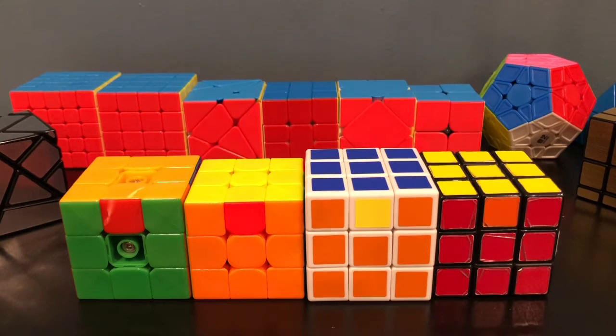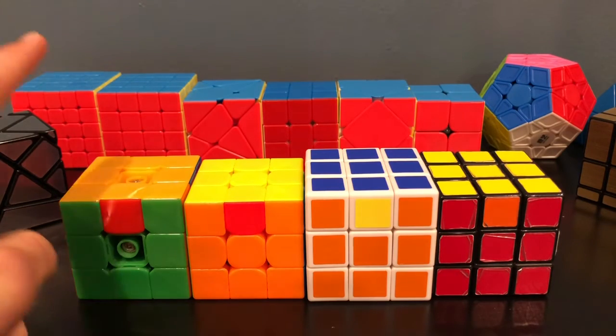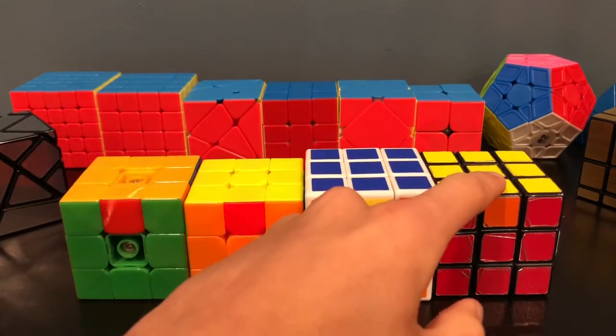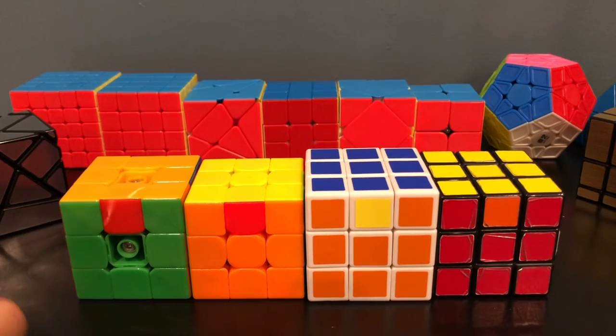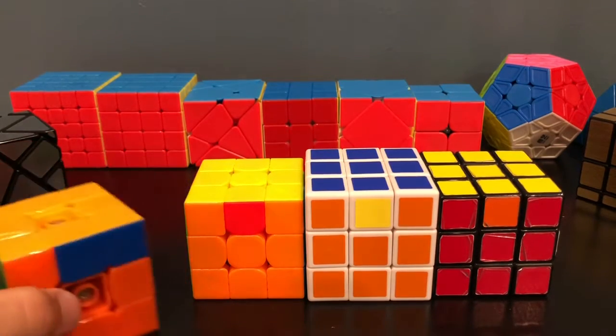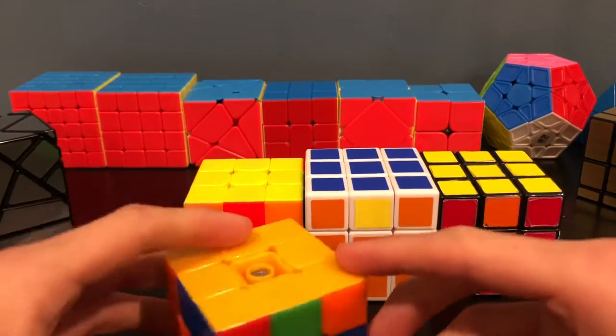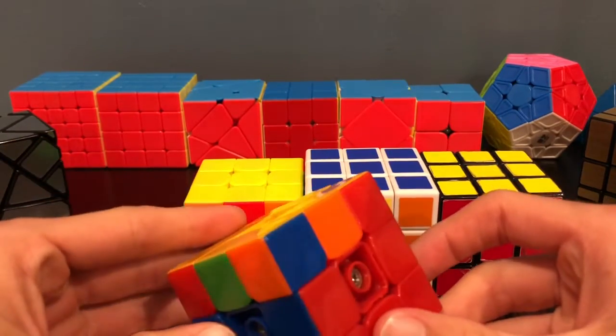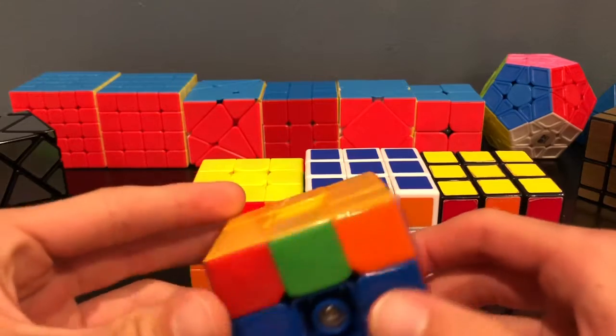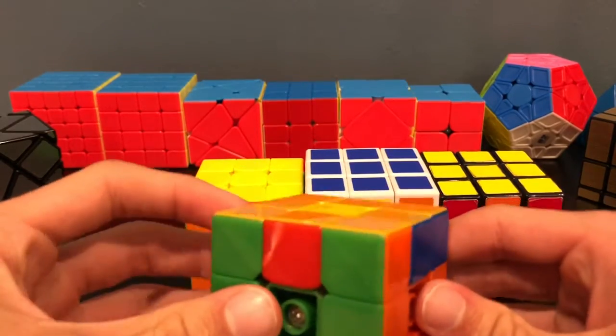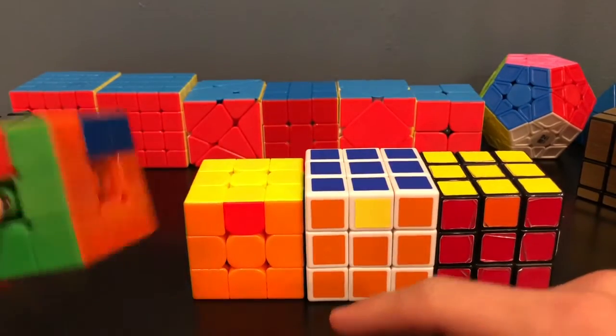Before I show you the algorithms, let's go over identifying all the G perms so that you don't accidentally execute the wrong one. So here we have GA, GB, GC, and GD. You can identify G perms because there is one block that is not touching the headlights, and then the rest has no two of the same color next to each other. Also, all four have headlights, as you can see.